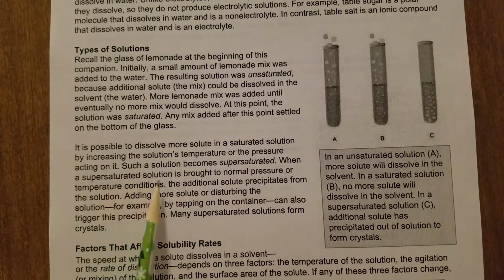When a supersaturated solution is brought to normal pressure or temperature conditions, the additional solute precipitates from the solution. Precipitates means becomes a solid. Adding more solute or disturbing the solution, for example by tapping on the container, can also trigger this precipitation. Many supersaturated solutions form crystals.